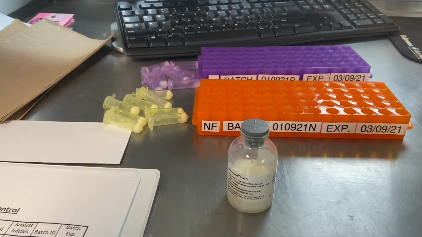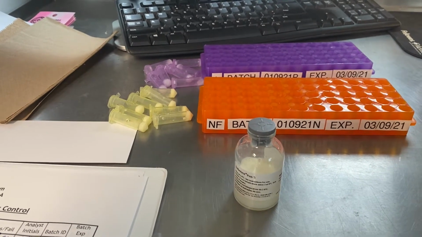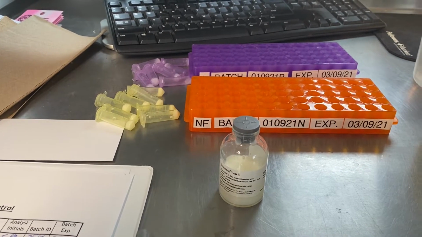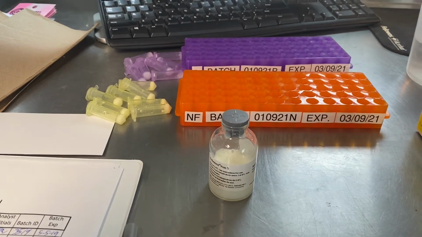Before I fill this, we'll go ahead and give it another little bit of agitation, make sure that it's completely dissolved. You do want to have this totally dissolved. If you wind up with chunks, it makes it very difficult to pipette out later if there's little pieces that are uneven inside of the test sample vials.